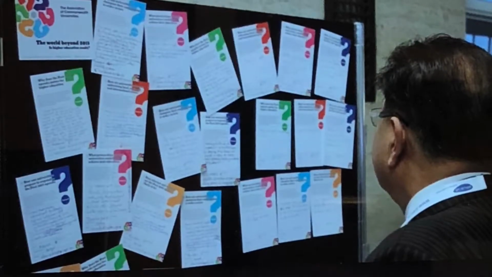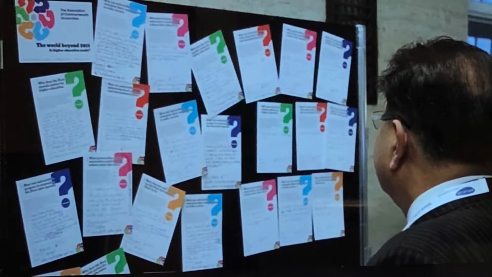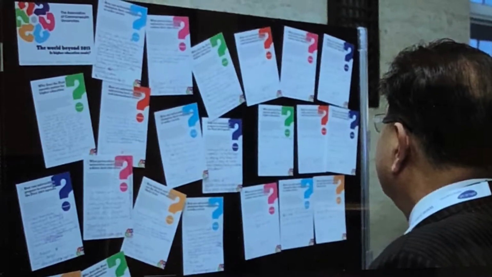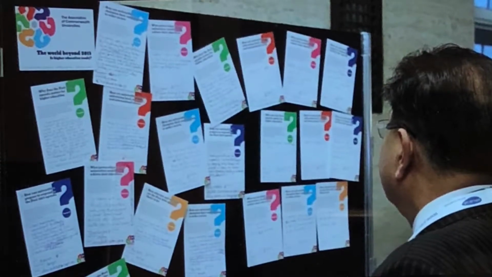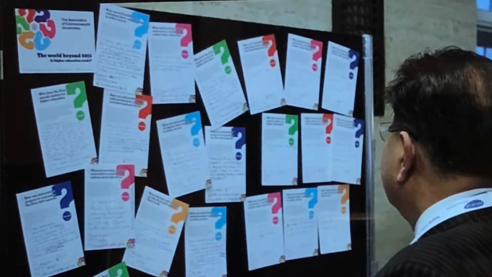The muddiest point technique can be used in any setting. It is well suited to large group classes. The muddiest point responses usually consist of a few words, which can be read and sorted in a short time. The muddiest point question should be posed at the end of a lecture, at the close of a discussion or presentation, or immediately after a reading assignment.